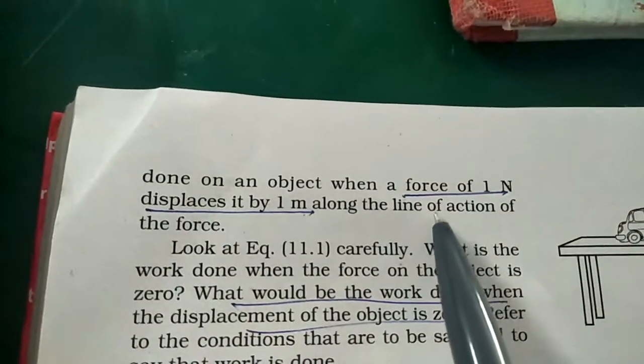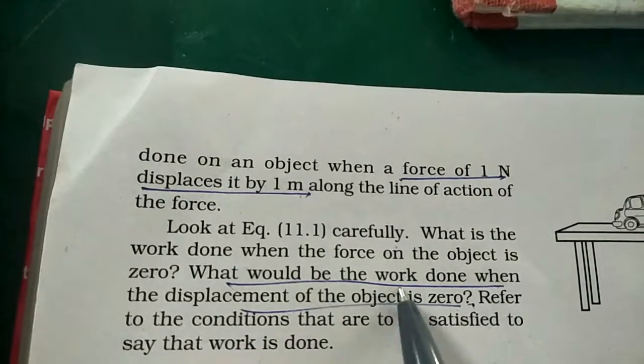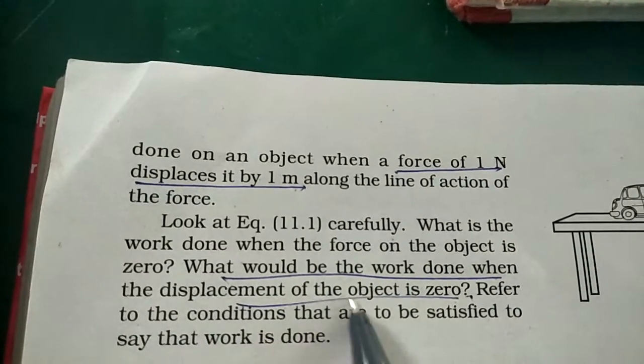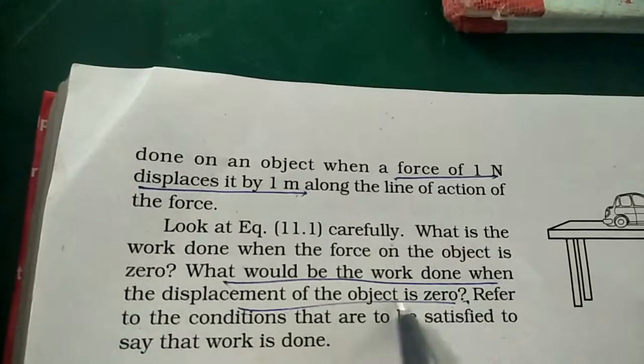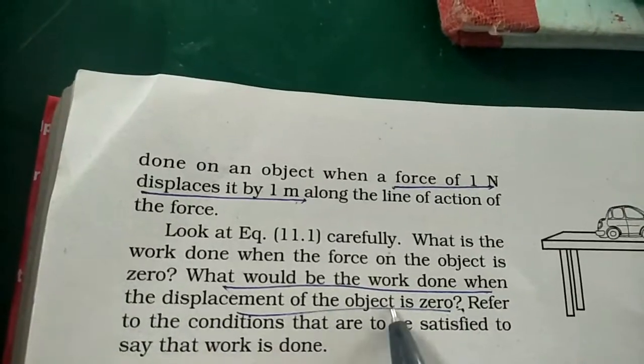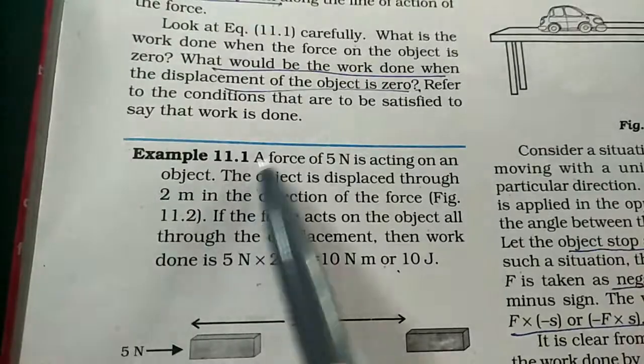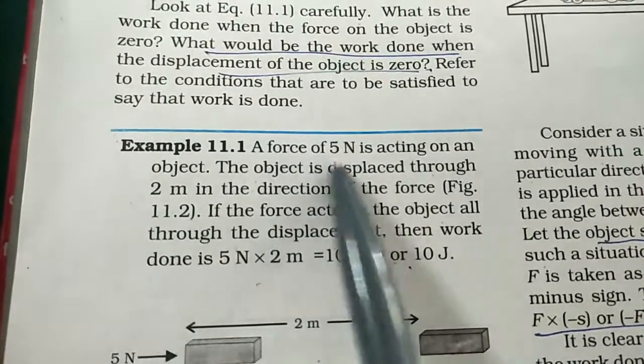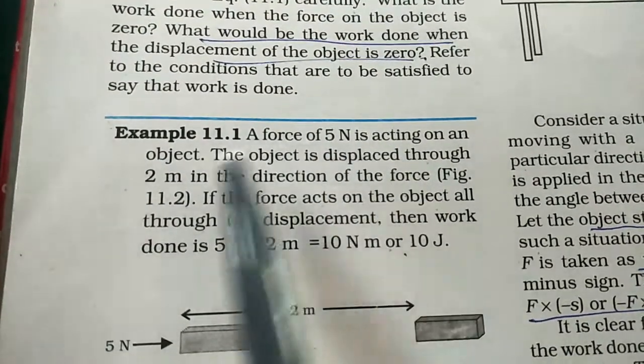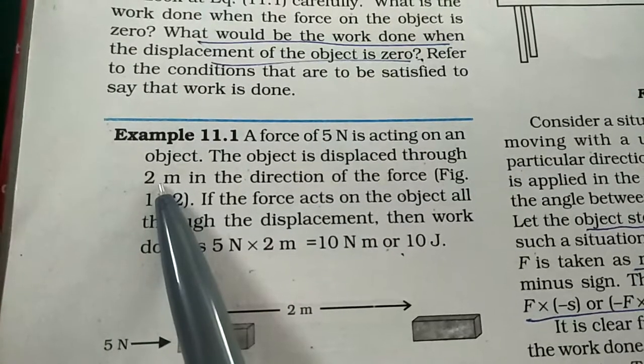Now what would be the work done when the displacement of the object is 0? There is no displacement. Can you consider work to be done? Now let us see an example. You have a 5 Newton force acting and the displacement is 2 meters.